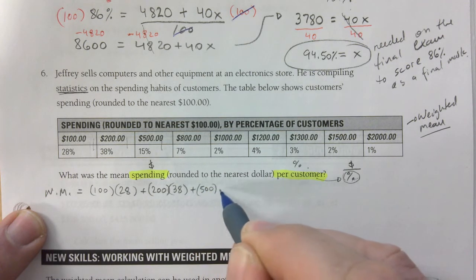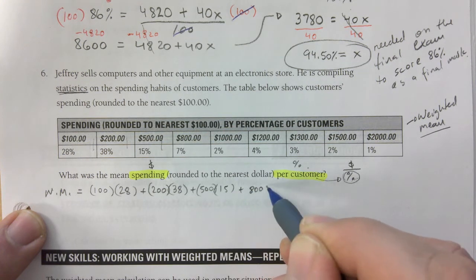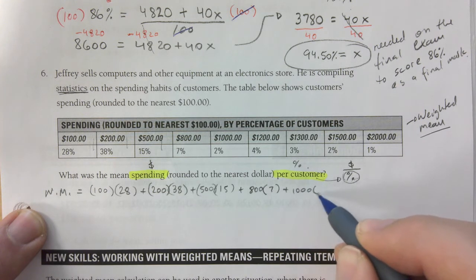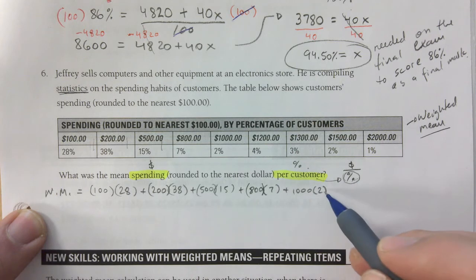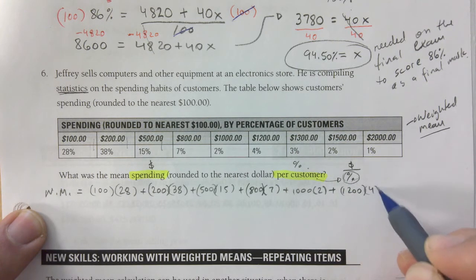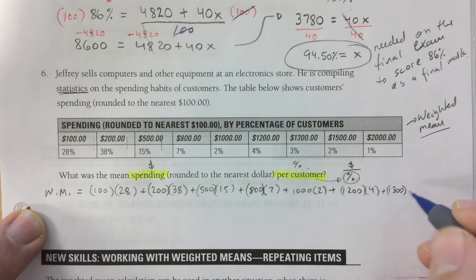500 times 15, 800 times 7, 1,000 times 2. You can do, yeah, I'm forgetting to put brackets here. And then 1,200 times 4, 1,300 times 3, 1,500, and I'm already really tight with space here.